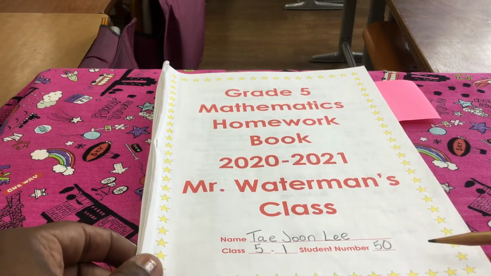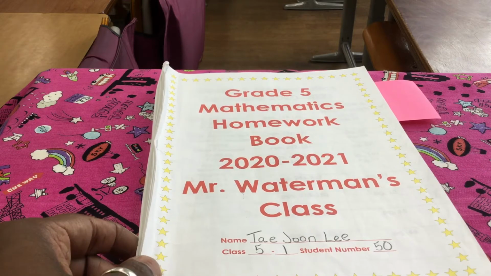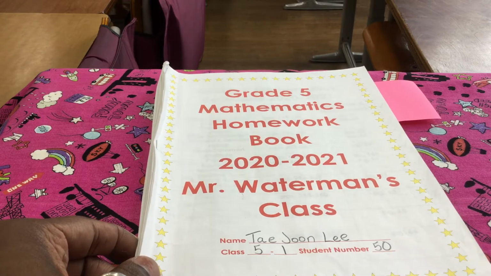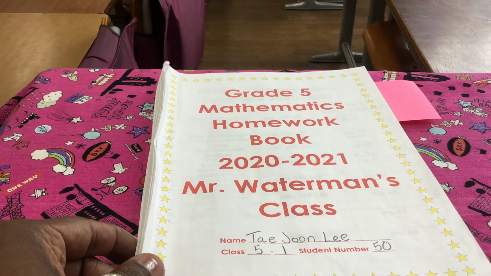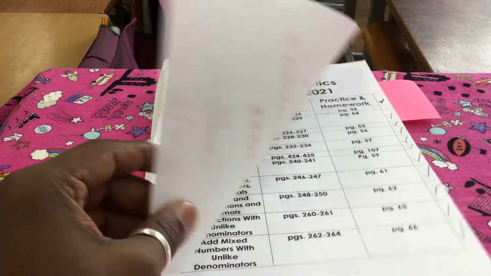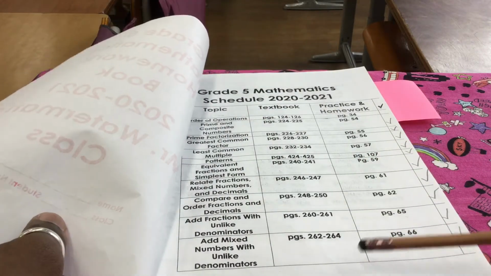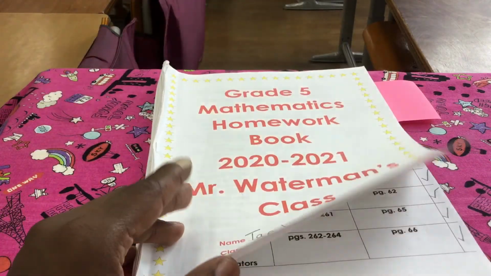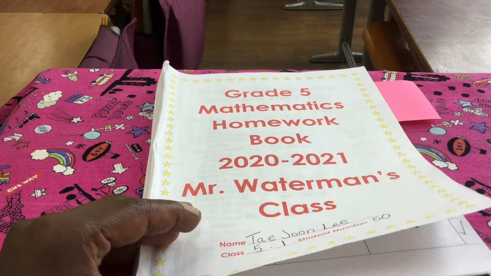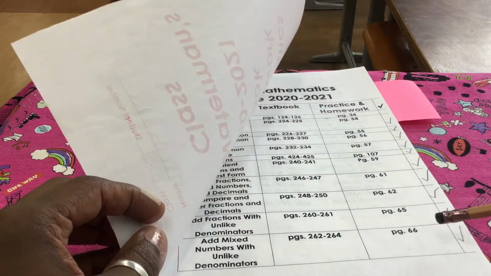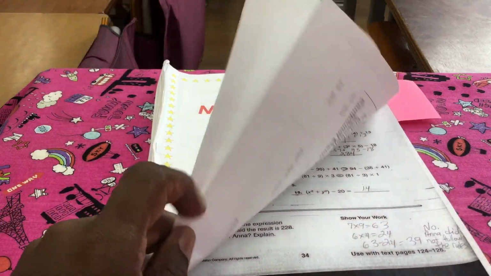That's number 1. Number 2, when you come to school next week, you're going to have a math test. This is going to be the first math test of term 2, okay? So the math test is going to cover everything I just read off to you, adding and subtracting fractions with unlike denominators, adding and subtracting mixed numbers with unlike denominators.